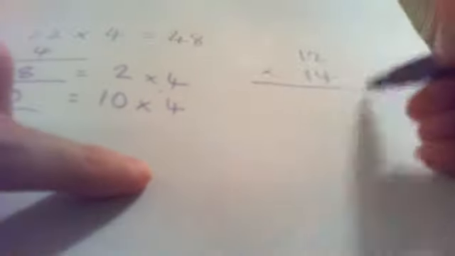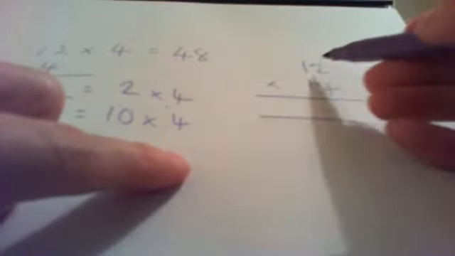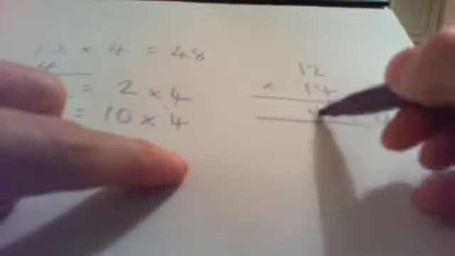Now that's nice and simple, but then what happens when we get numbers such as 12 times 14, for example? Unless you know your 12 or 14 times table, you need to be able to work it out like this. We do 12 times 4, I know that's 48, 12 times 10, which is 120.